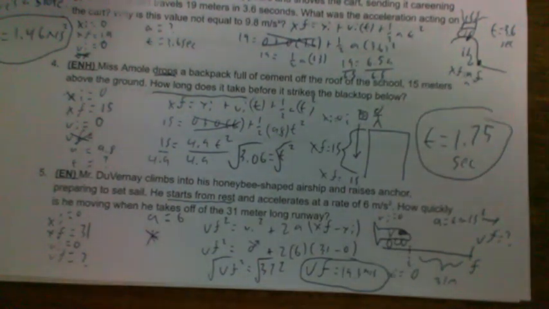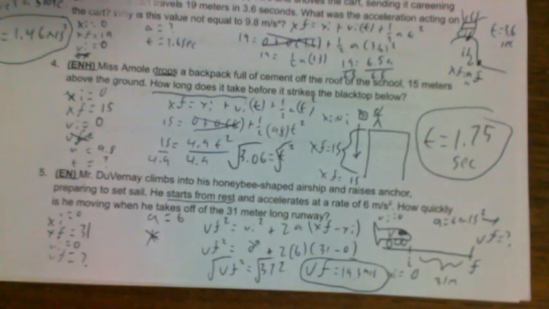So that's how we solve a problem like this. This is similar to what you'll see on the easy and normal versions of the exam. Hopefully you're not finding these too hard.